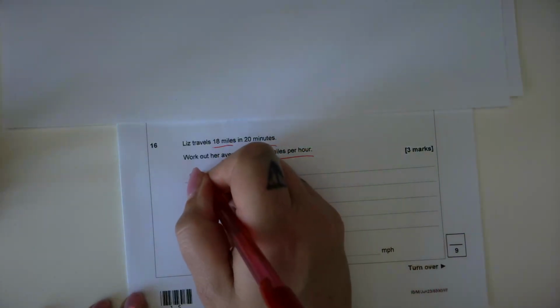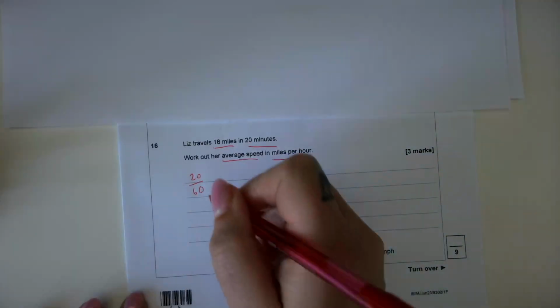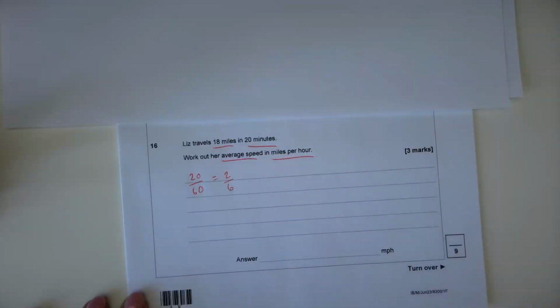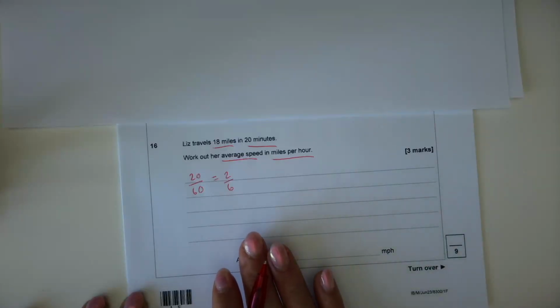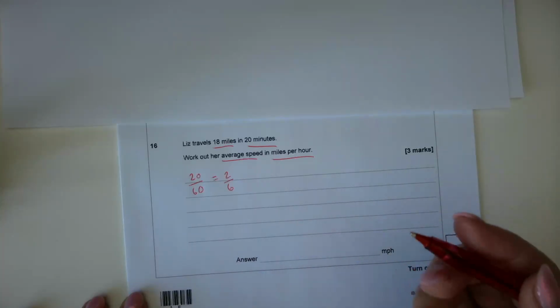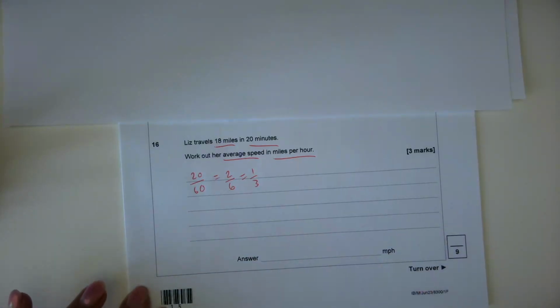So 20 minutes is 20 out of 60 minutes in an hour. And then if we simplify that, we get 2/6. I'm going to leave it like that for now because I know that a fraction with 6 on the denominator isn't going to give me a nice integer value to work with. It's going to be a recurring decimal. So it's 2/6 of an hour, which we could simplify to 1/3 of an hour if we want, but again, it's a recurring decimal.